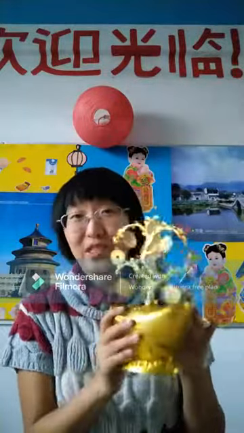Okay, so this one is also ancient Chinese money. That's why we call it Chinese fortune tree or Chinese treasure tree. Yeah, so this one can bring fortune, can bring good luck to you and your family.